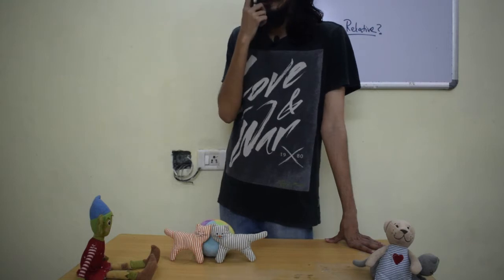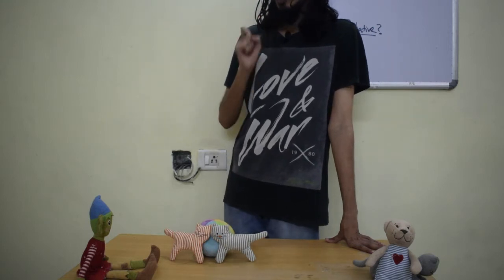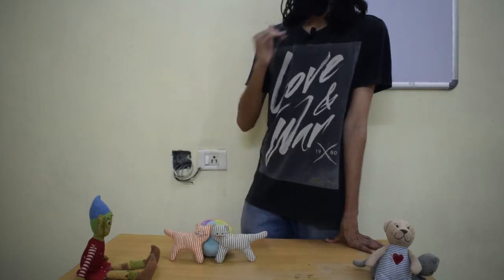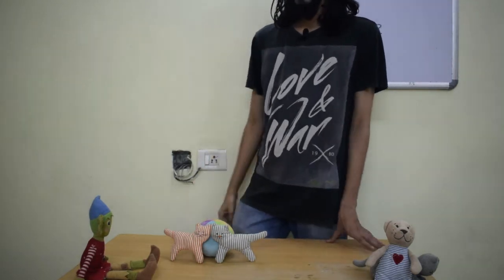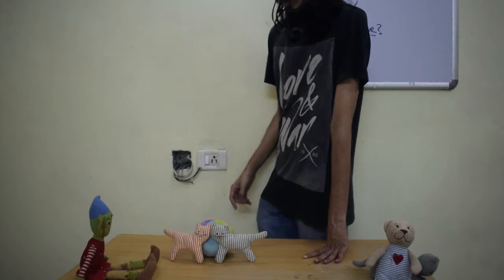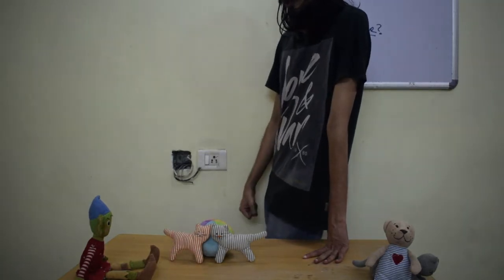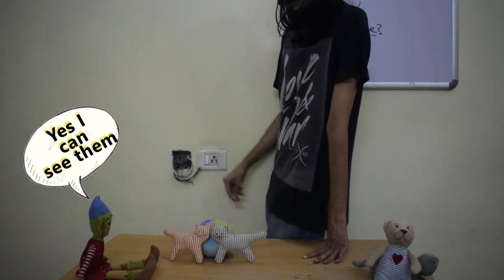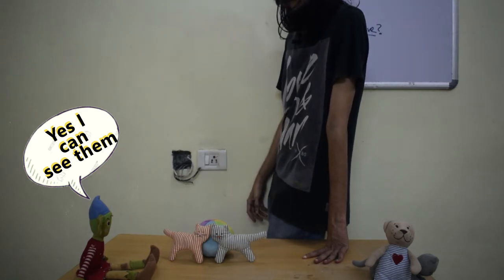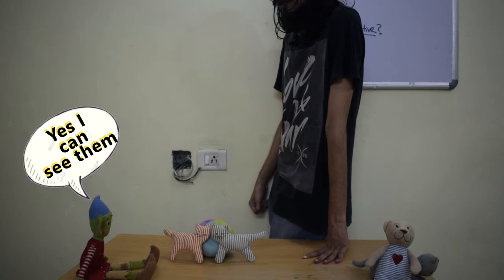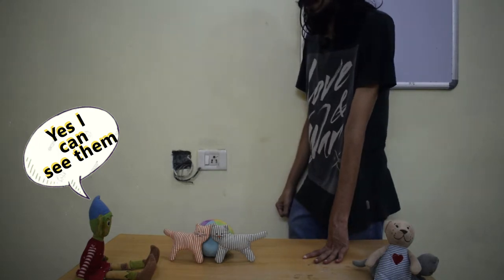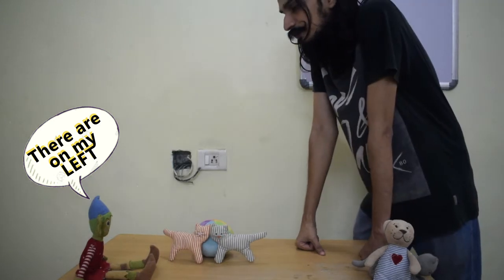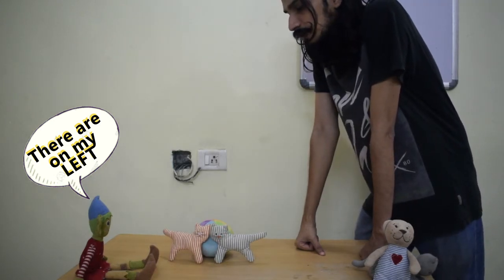Now, in the first scenario, I am going to be talking with Elf. Just try to imagine him as a speaking person. Okay, Elf, can you see the twin cats? Yes, I can see the twin cats. Elf, tell me, on which side are the twin cats? Are they on your left or are they on your right? They are on my left side.